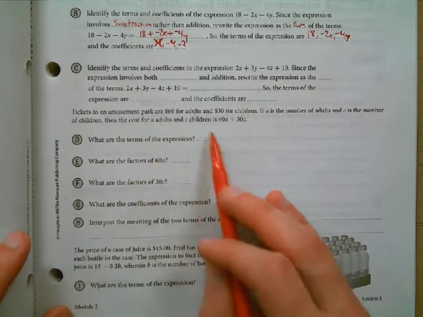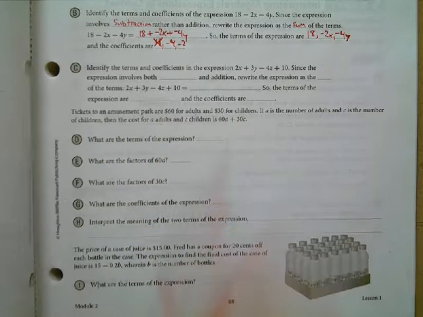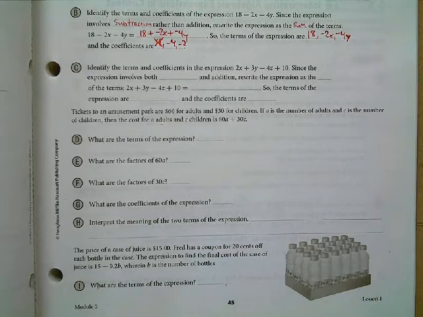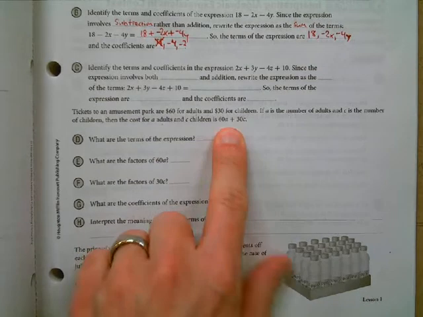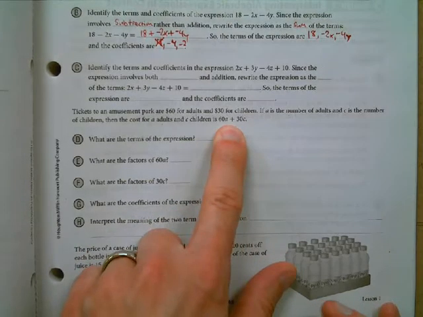Let's go to Liv again. What are the terms of this expression, the 60A plus 30C, Liv? 60A, and what else? And 30C. Okay.